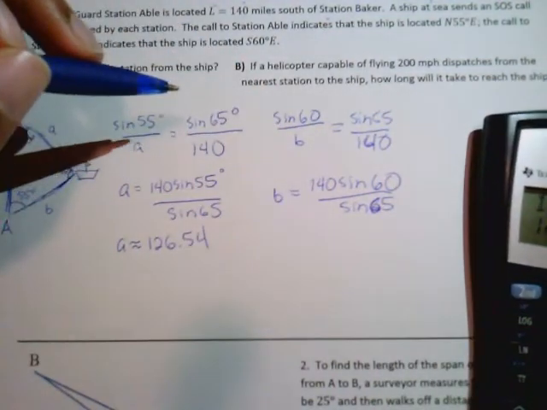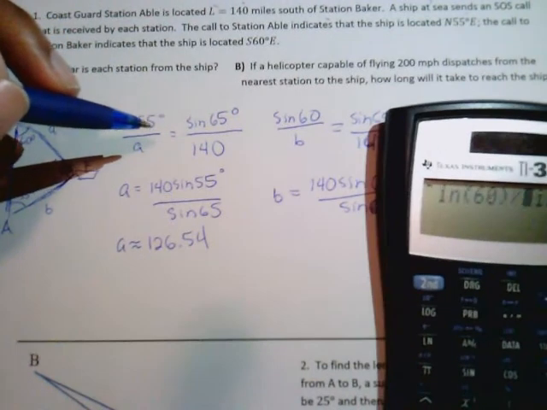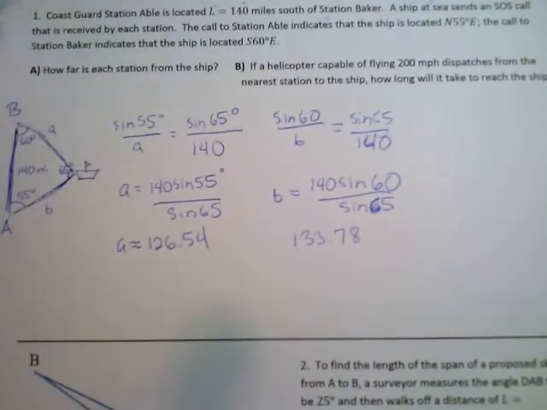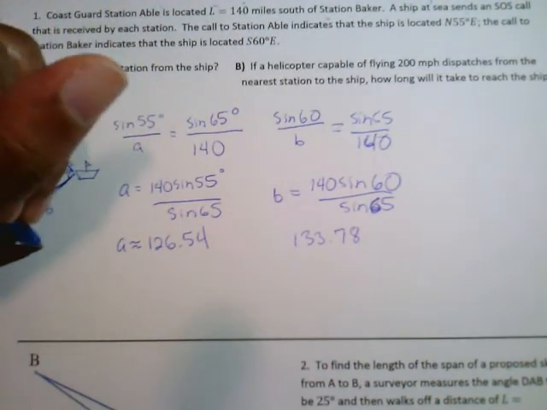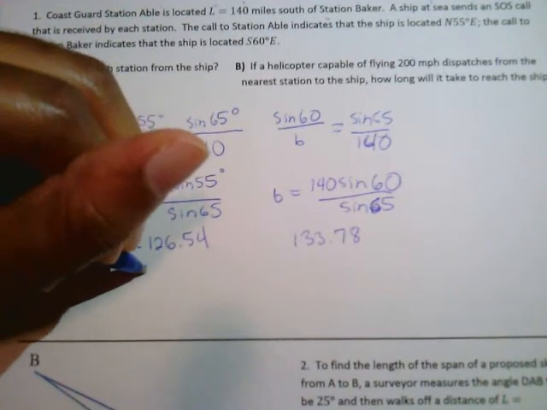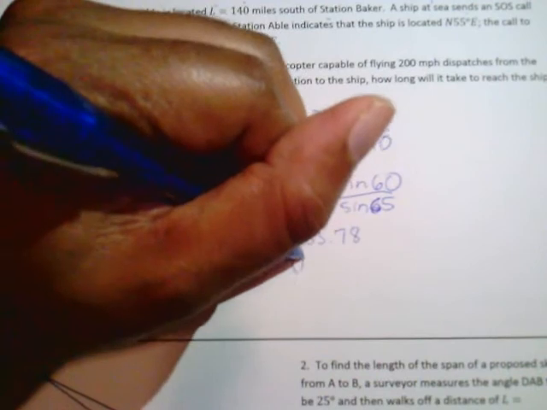And then 140 sine 60 divided by sine 65 is going to be 133.78. So this is A, which is the distance from Baker. So this is Baker distance. And then this one is Able distance.